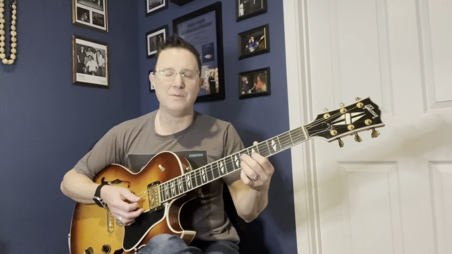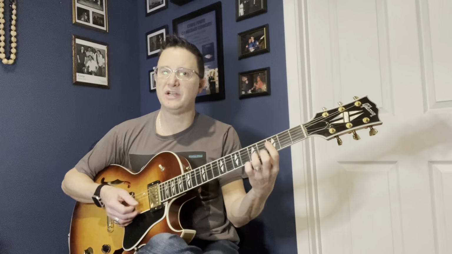3, and 4. I might add other moves to that where I'm coming up using 3rds here, or just other double stops to sort of enhance the melody. Might sound something like this.